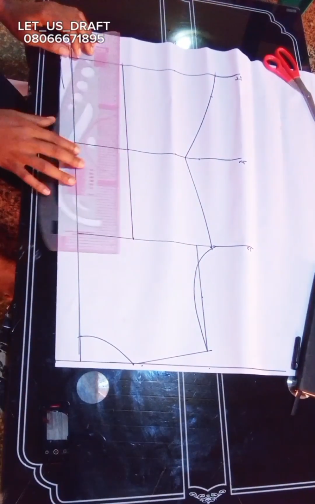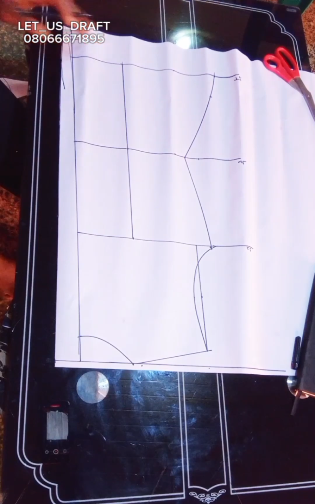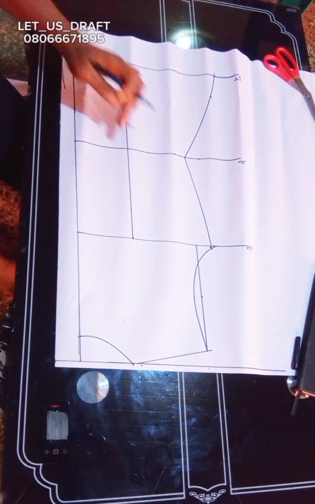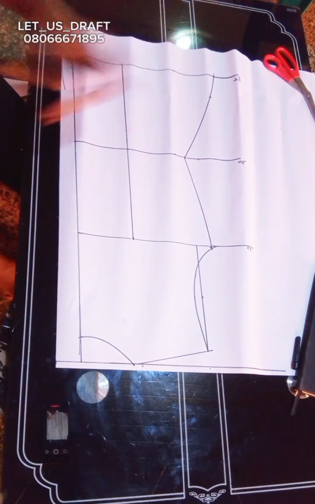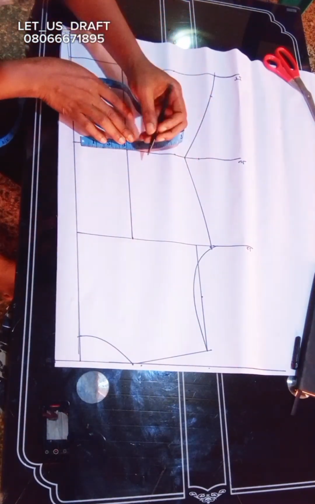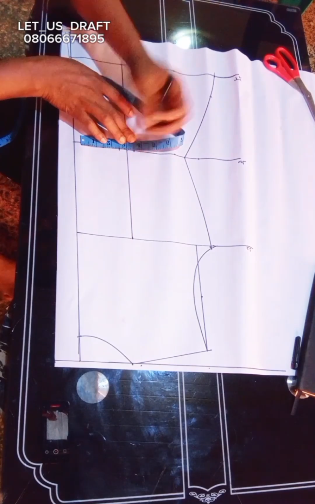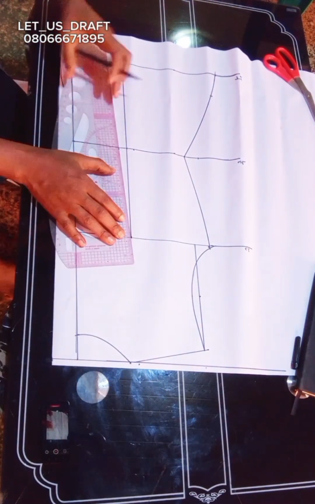I'm marking it. I'm not removing anything, just like we did at the front. I will not remove anything here. I'm marking it as I got it. That is 3.5. So to remove that 1 inch we added at the waistline, I'll be going out on that leg with ½ inch on both sides. Okay, ½ inch.